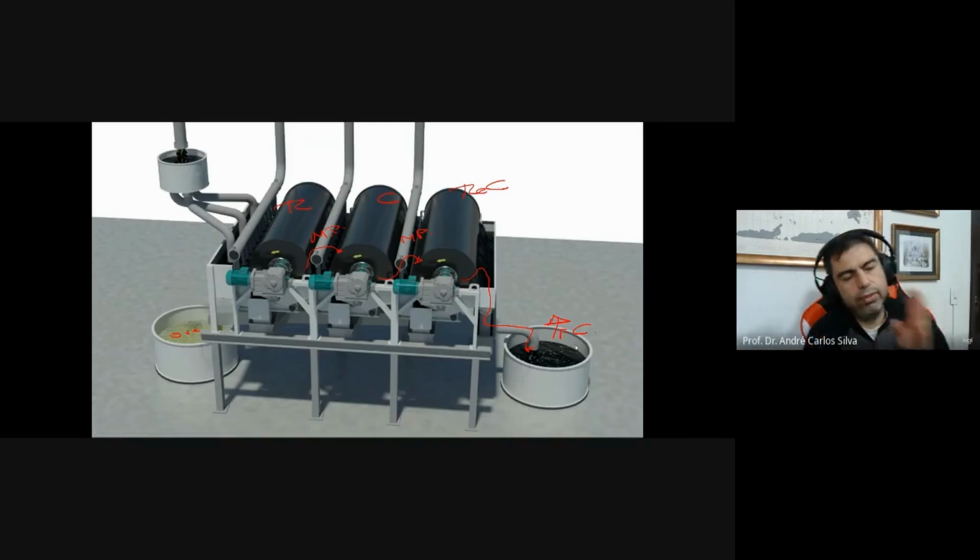So take a look at this and get used to the idea that we can have the same machine but doing different cuts of our material: rougher, cleaner, scavenger, and even re-cleaner. I'm going to come back to these circuits later on with you, but it's really important that you understand that I can assemble circuits.